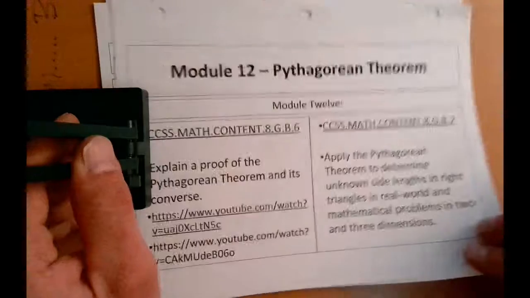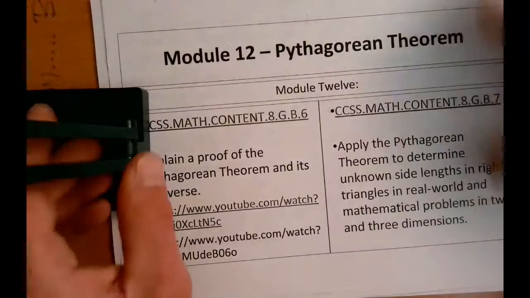There was probably one more thing in your packet. It should have been a novel for your language arts class with Mr. Anderson. Pardon my misspeak. Now, once again, if you have any questions about any of these things that you found in that envelope, you need to reach out using the contact information you were given.